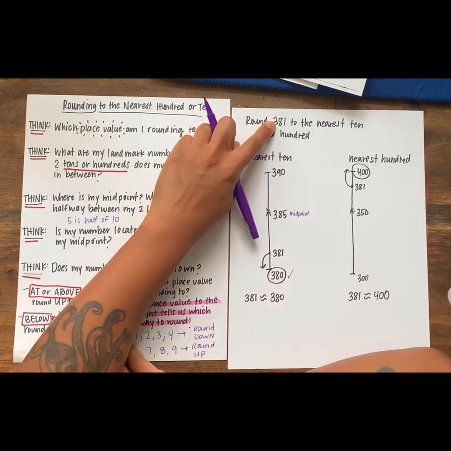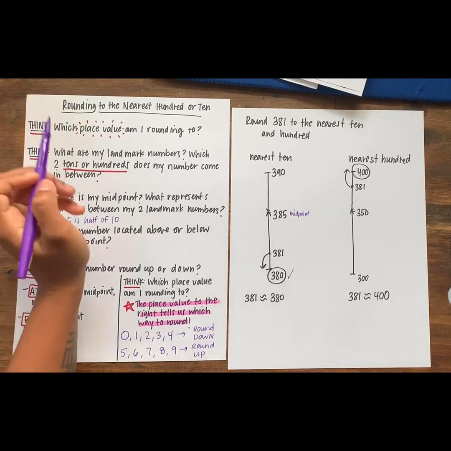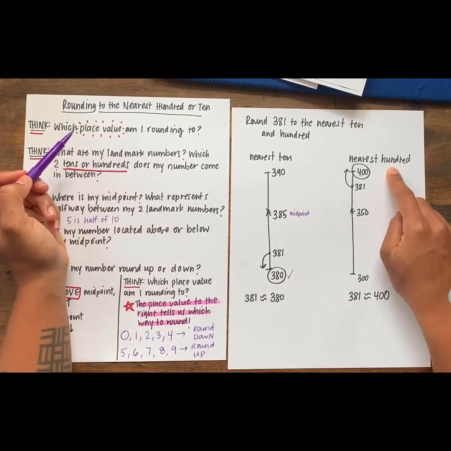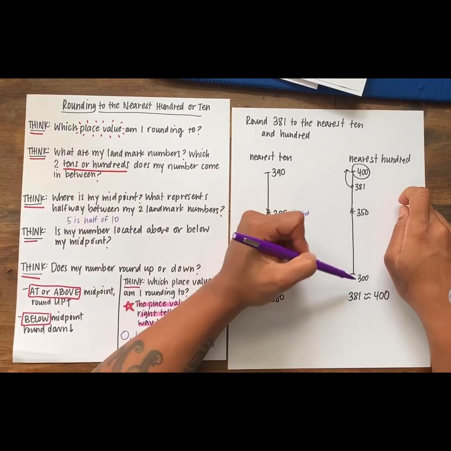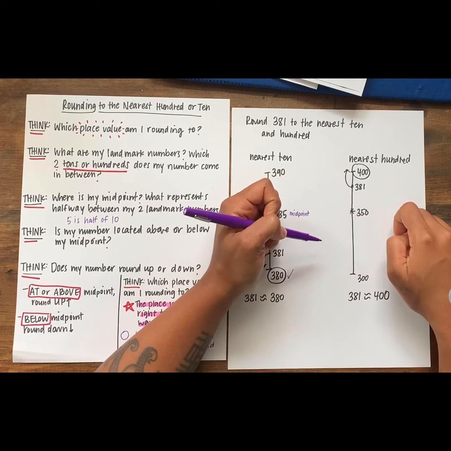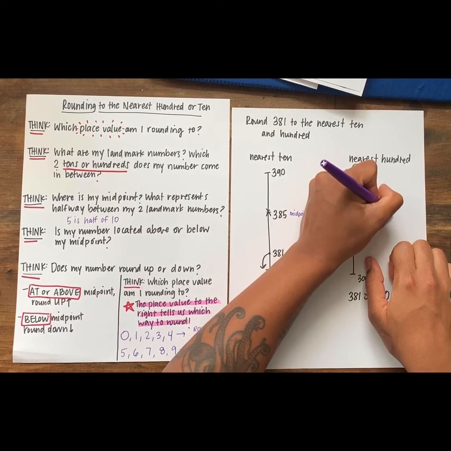How did this friend round 381 to the nearest 100? Go ahead and say your answer out loud. That's exactly right. This friend started by thinking, which place value am I rounding to? This time we're rounding to the nearest 100. Then they thought, what are the two hundreds their number falls in between? Our landmark numbers are 300 and 400. Then they identified the midpoint as 350.